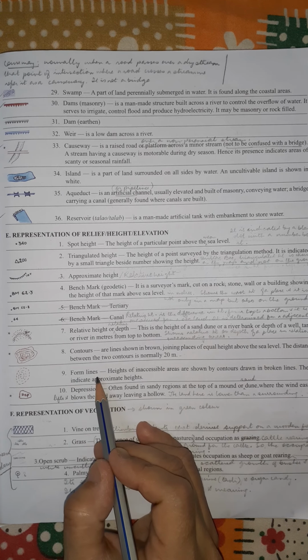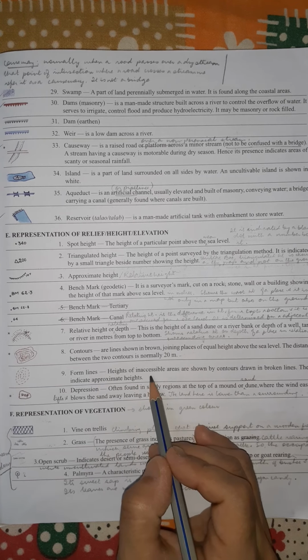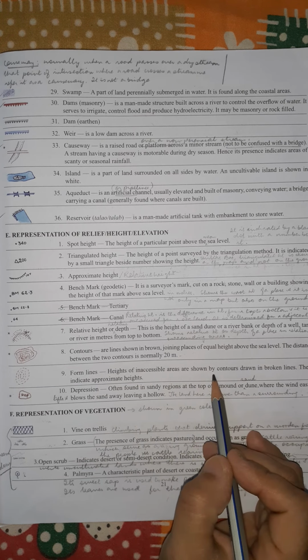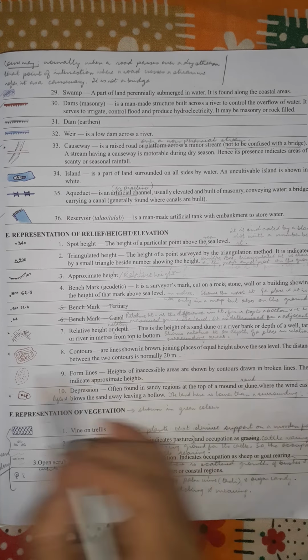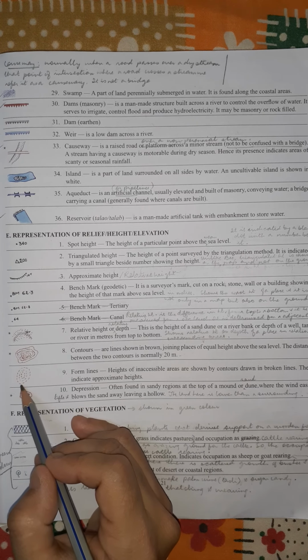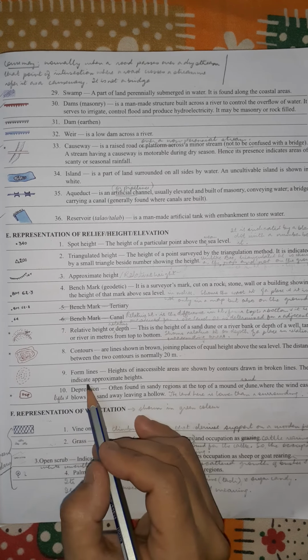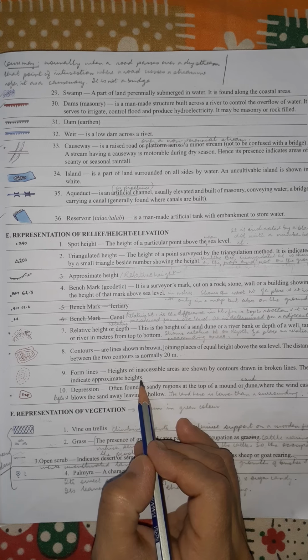Next we have form lines. Heights of inaccessible areas are shown by contours drawn in broken lines in brown. This indicates only the approximate heights.